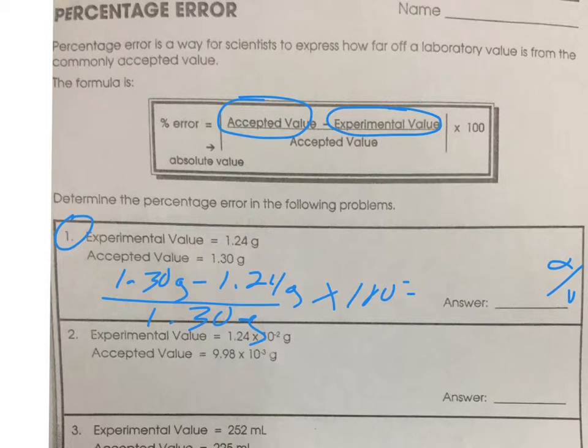99? Okay, so you have 99%. So, were they pretty successful on this experiment? Yeah, they're pretty close. Now, is it possible for you to get a negative number because of absolute zero? Yes. Okay. All right, that's it. That's all you're going to do.